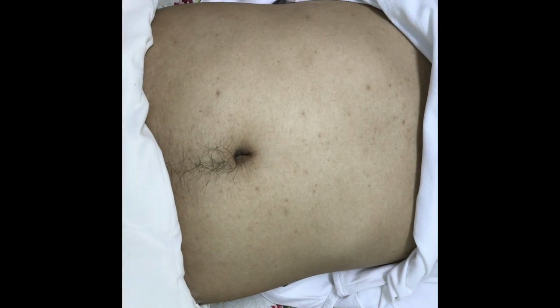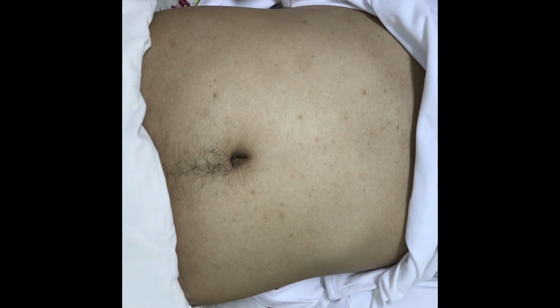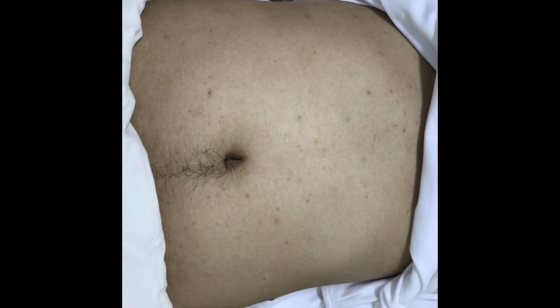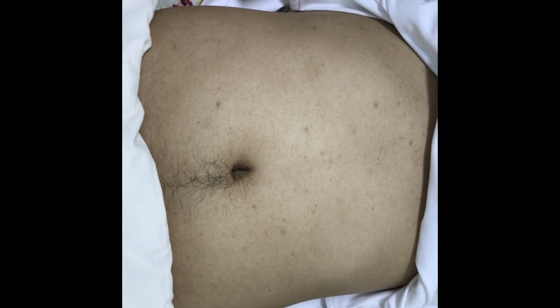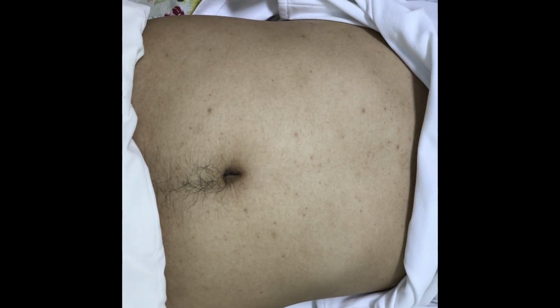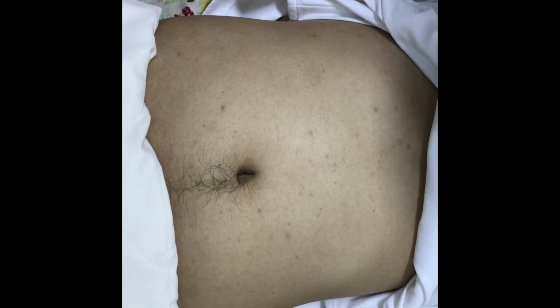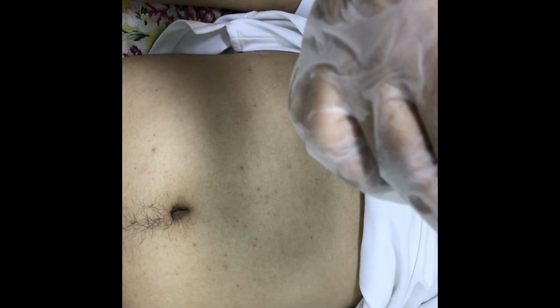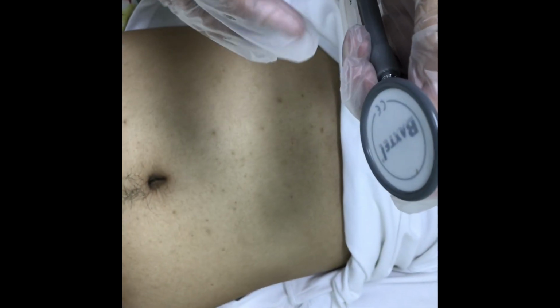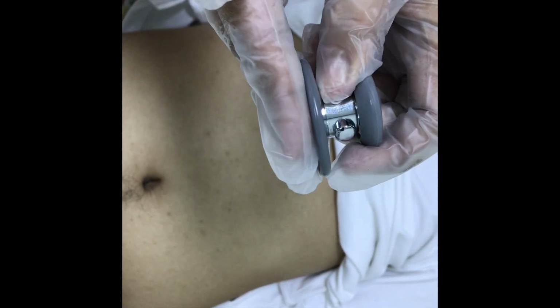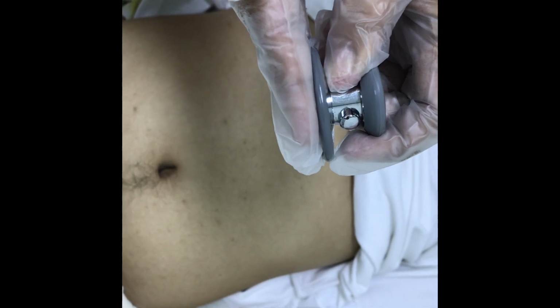Now we are ready to auscultate the abdomen. Auscultate for bowel sounds, noting intensity, pitch, and frequency. Use the diaphragm of the stethoscope and make sure that it is warm before you place it on the client's abdomen.